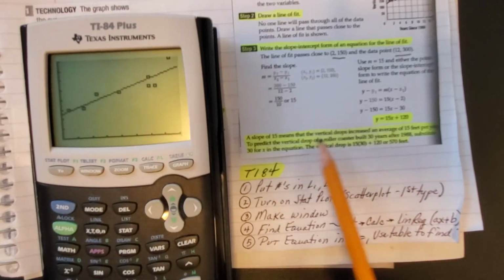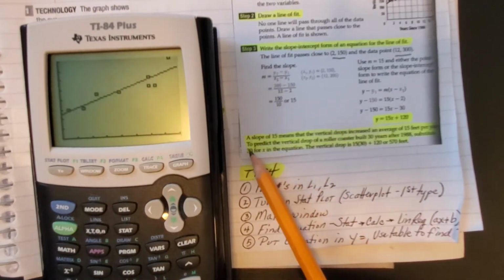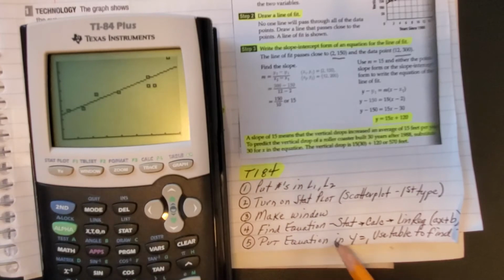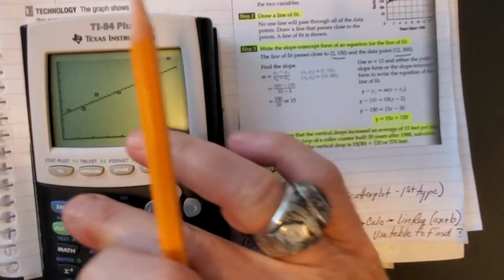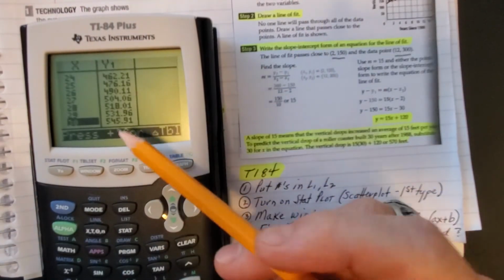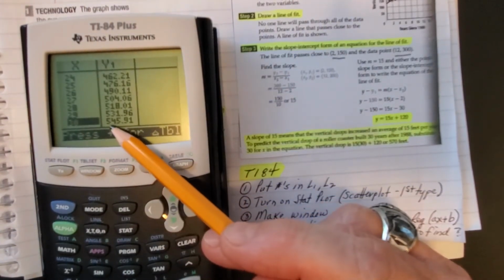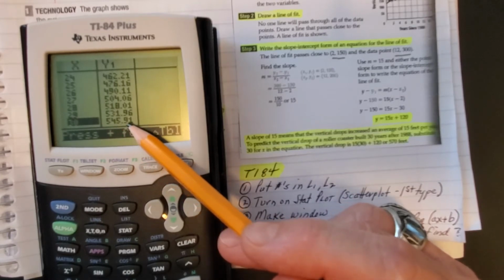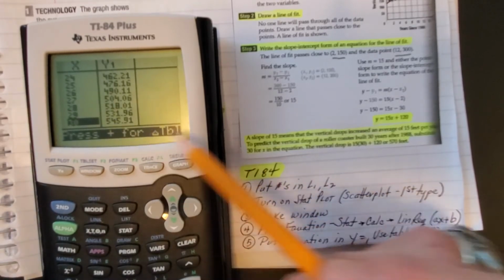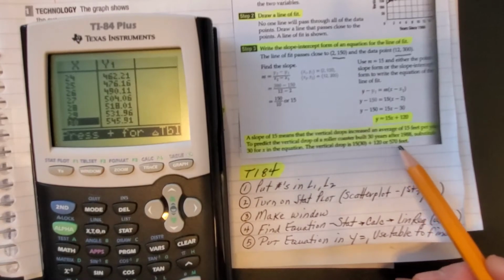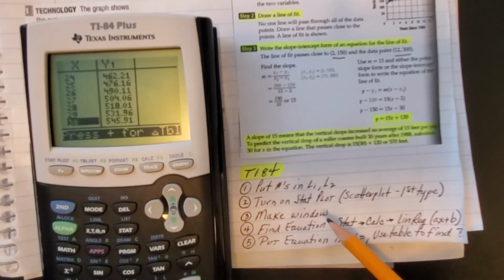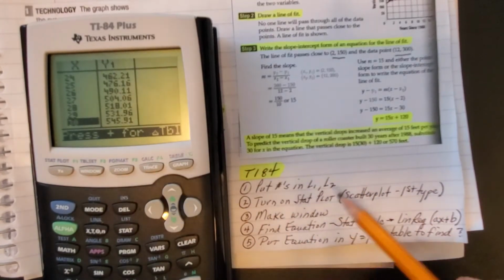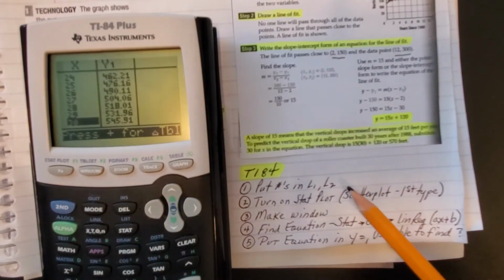Now, it says evaluated after 30 years. So where could we go? So once you put it in your Y equals, you use the table to find the answer to that. So we're going to go 2nd, Table, and we're going to go down to 30. And we get 545.91 feet. This is actually a better estimate than 570. Okay? Because it shows you an exact linear regression line. Okay, and that's it.